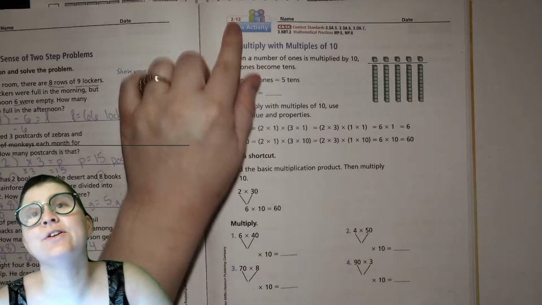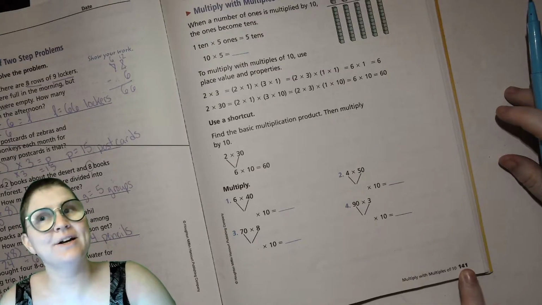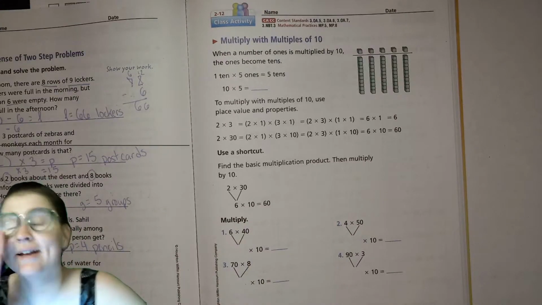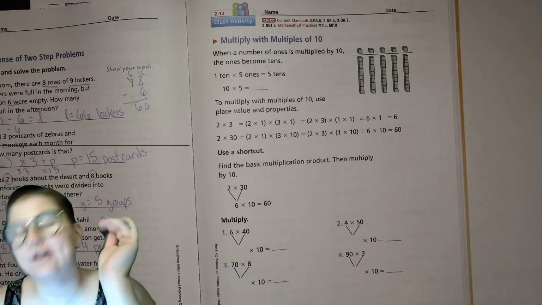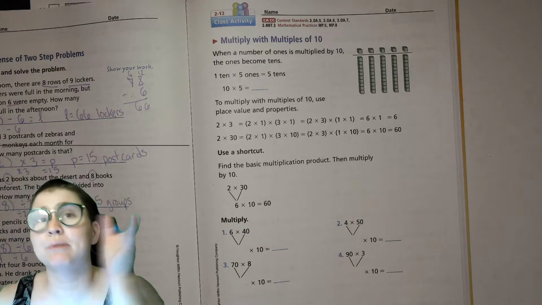Today we are doing Unit 2, Lesson 12, which is on page 141 of your book. Go ahead and grab that. Let's get started. In this little video lesson, we're talking about multiplying numbers with multiples of 10.